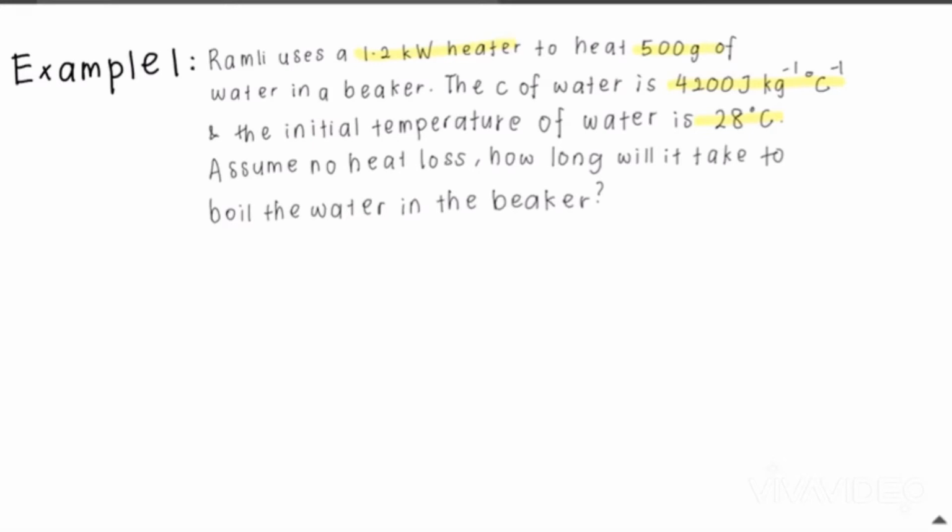Okay, so first thing you should do before you answer a question is to understand what it wants. So in this question, it wants you to find the T, time taken to boil the water in the beaker. Next, you should highlight the keywords. In this question, the keywords are 1.2 kilowatt heater, or P, power, to heat 500 gram. 500 gram is the mass of water. The C of water is 4,200 joules per kilogram degrees Celsius, and the initial temperature is 28 degrees Celsius. Okay, then only you can answer the question.